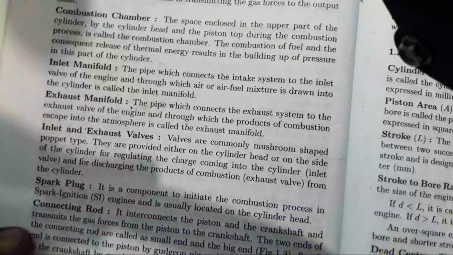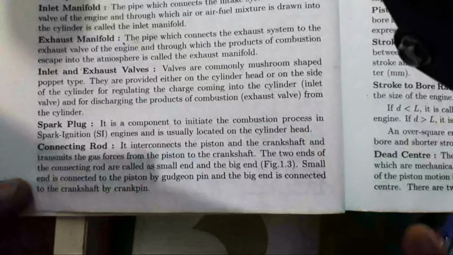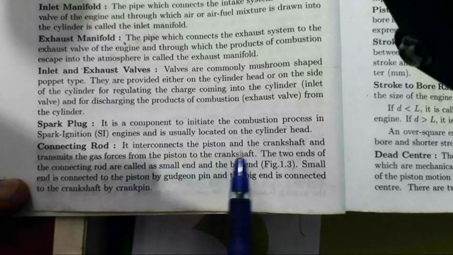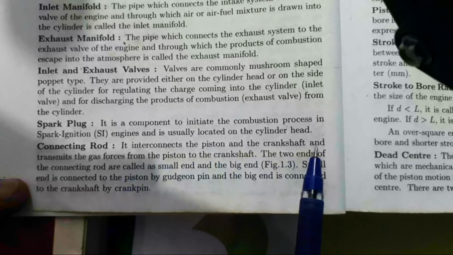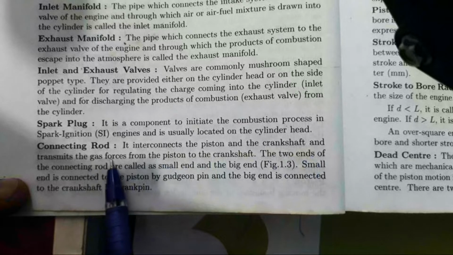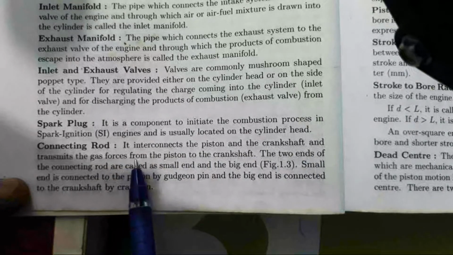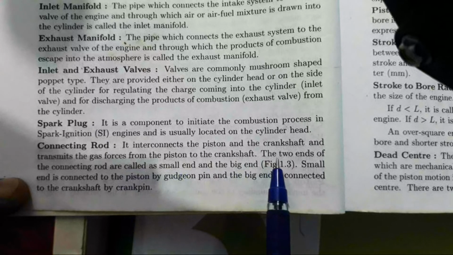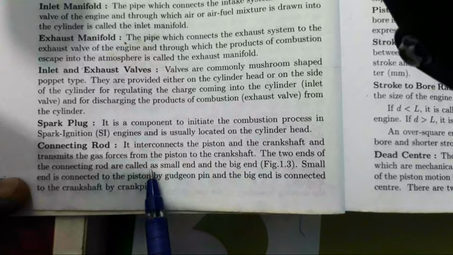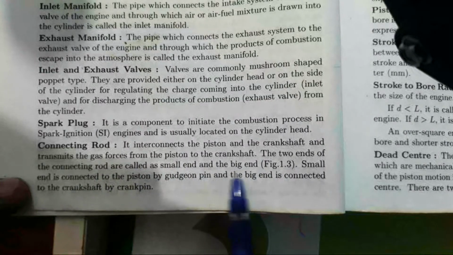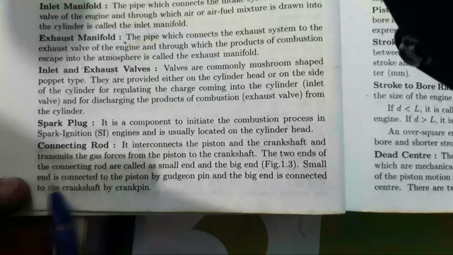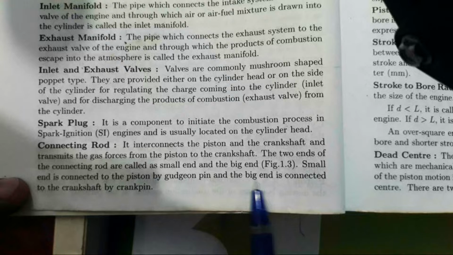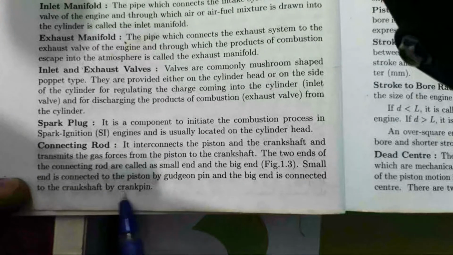Connecting rod. It interconnects the piston and the crankshaft and transmits the gas forces from the piston to the crankshaft. The two ends of the connecting rod are called the small end and the big end. The small end is connected to the piston by the gudgeon pin and the big end is connected to the crankshaft by the crank pin.